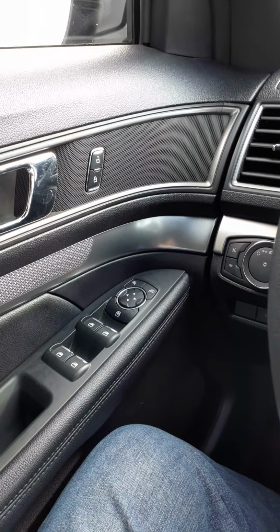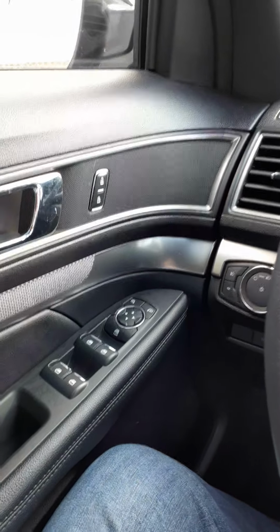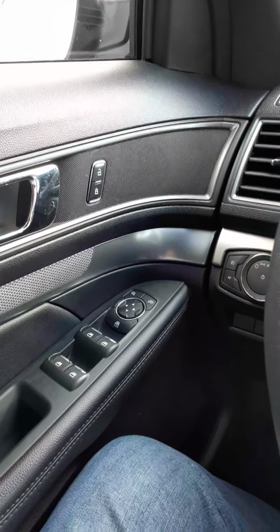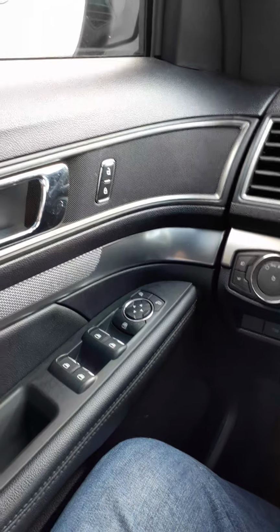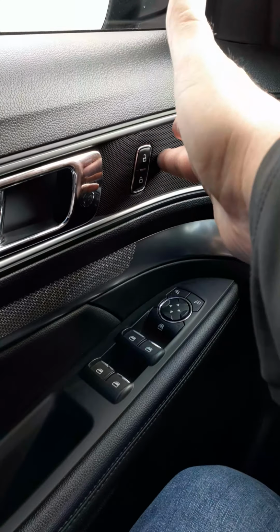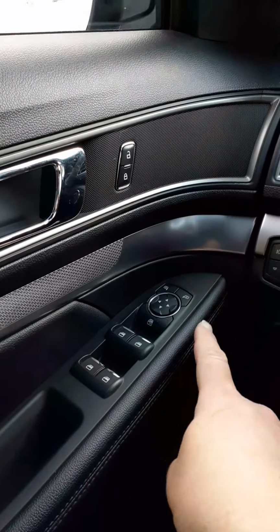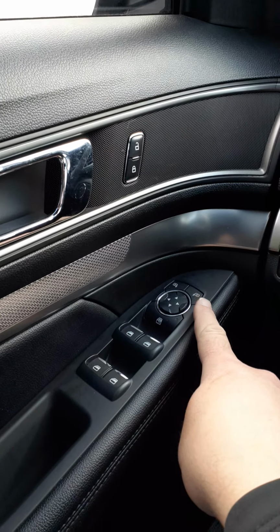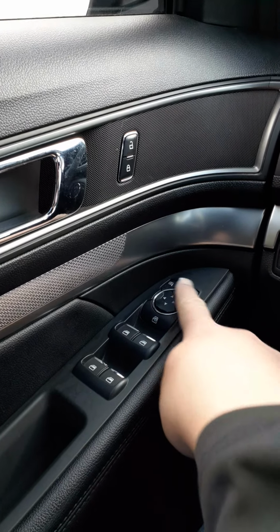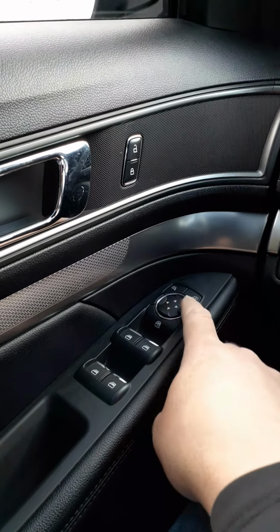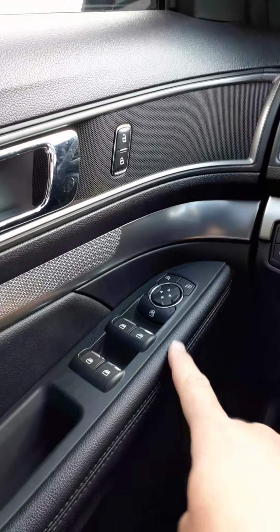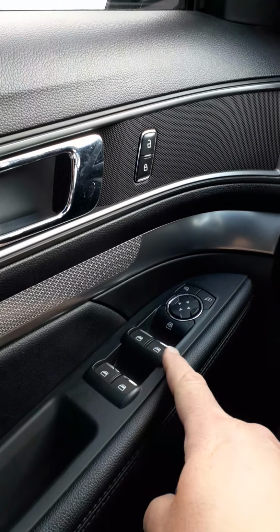I'm sitting in the driver's seat and just wanted to give you a quick introduction as to where the controls are and how to use them. So on my left, we have the power locks, lock and unlock, your power mirrors, so pick which mirror and then hit the arrows in the direction that you want them to move. And then, of course, your 4 power windows.